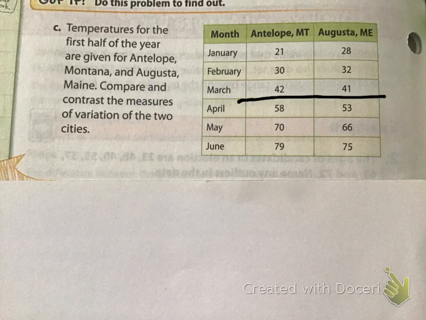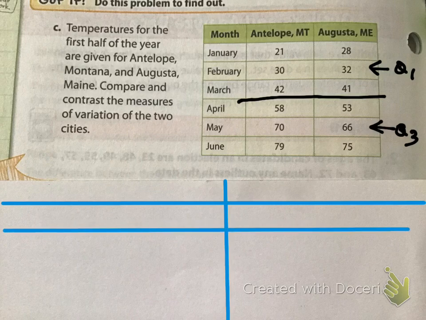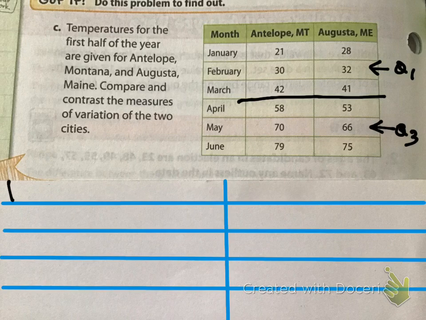It's that number right there. But that's fine, because then I've already got our quartile 1 and our quartile 3. You see how easy that was for me to find? So, for both of them, let's split it up into two sections. I'm actually going to split it where? Range, median, quartile 1, quartile 3, and interquartile range.